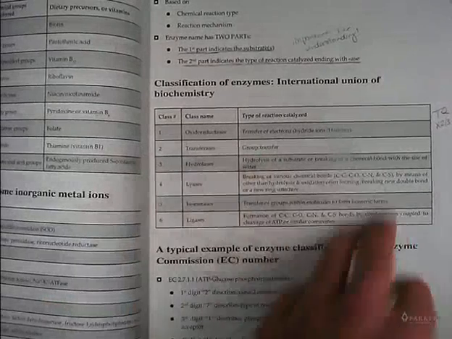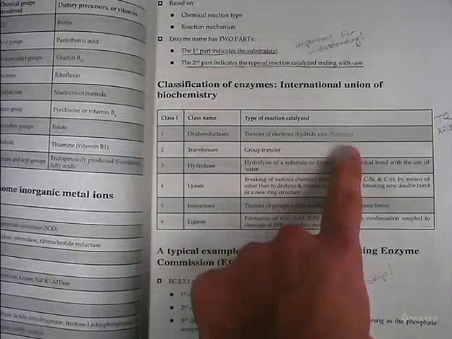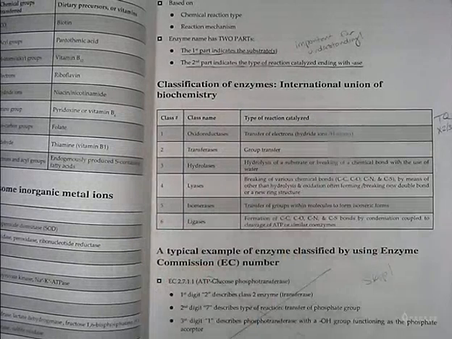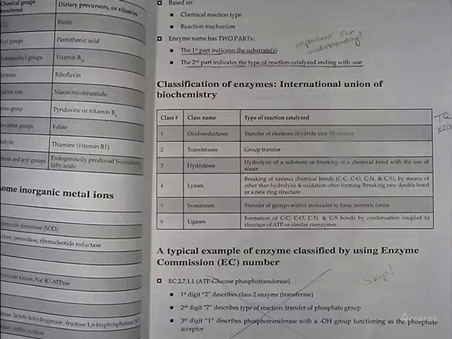Oxidoreductase is the transfer of hydrogens. Okay? So all these are our oil rig or redox reactions, oxidation reduction reactions. That's all they are. So that's class 1.